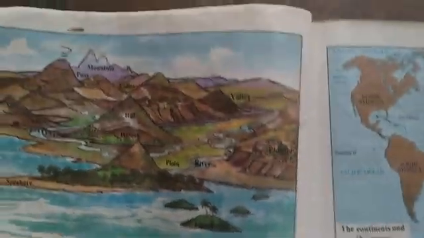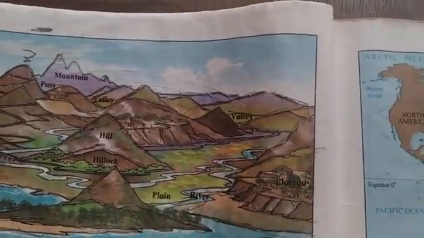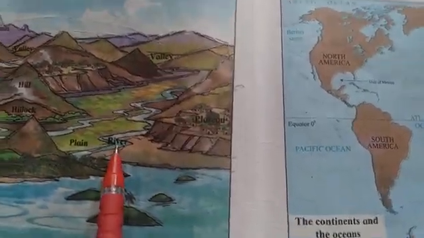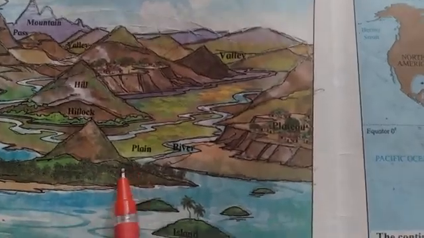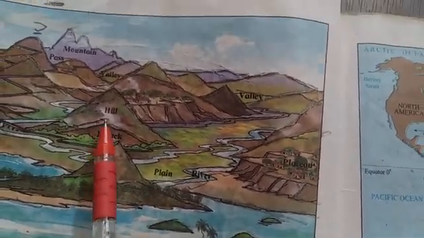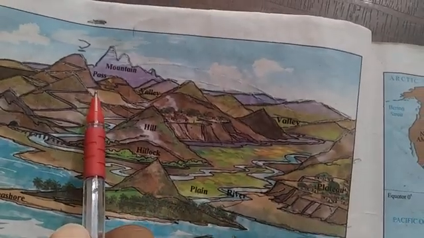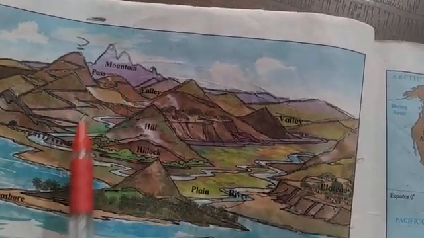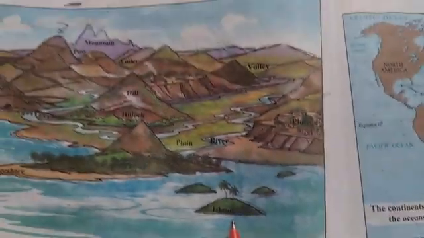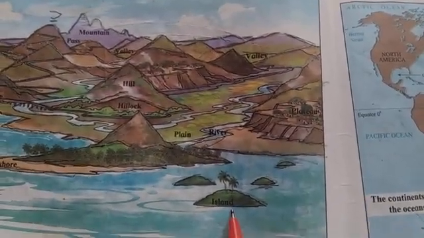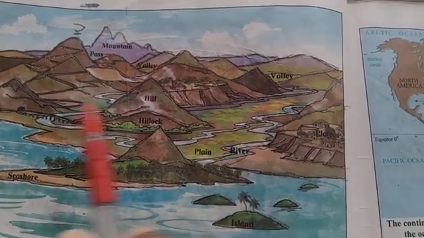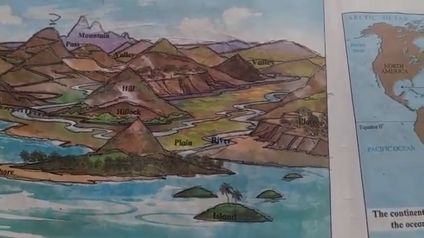Now you see this. Clearly, this is a river, this is a plain, this is a hillock, this is a hill, valleys, and these are the pass, mountain, seashore, and island. These are the various landforms on the lithosphere, that is, on the earth.